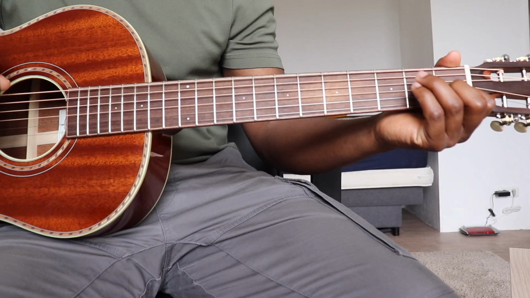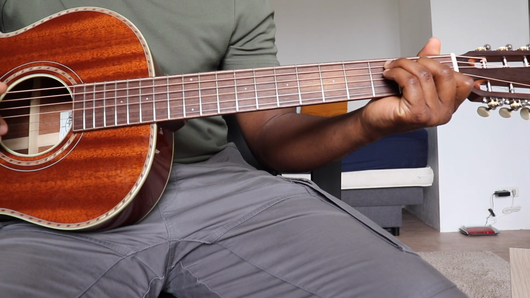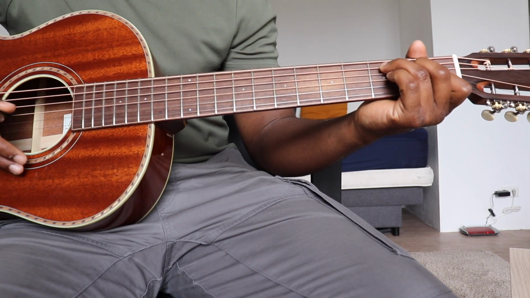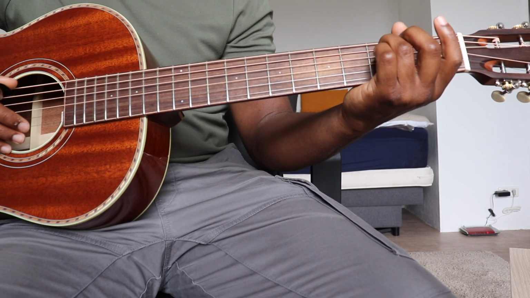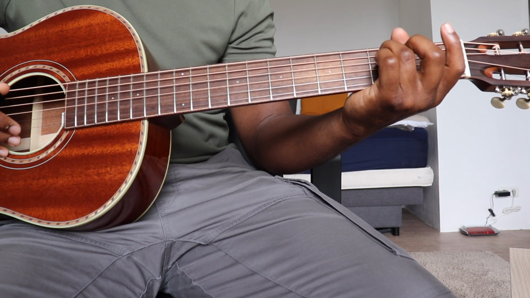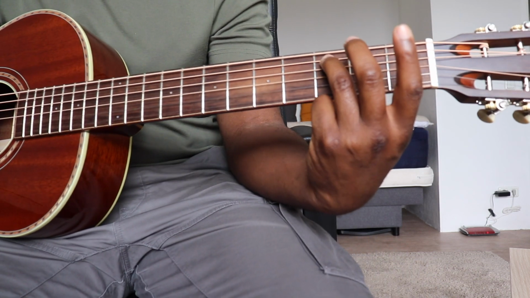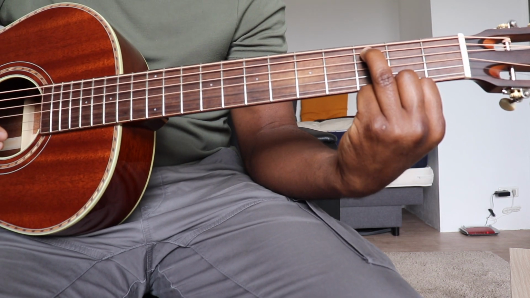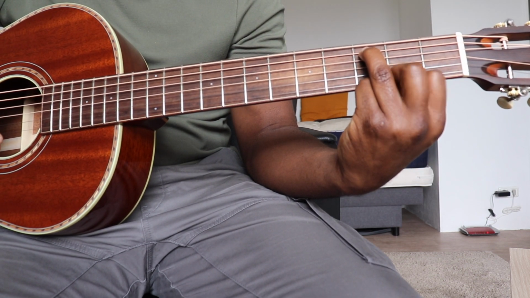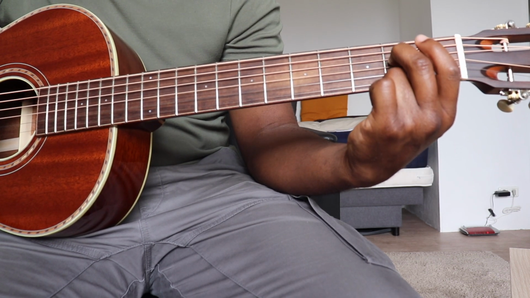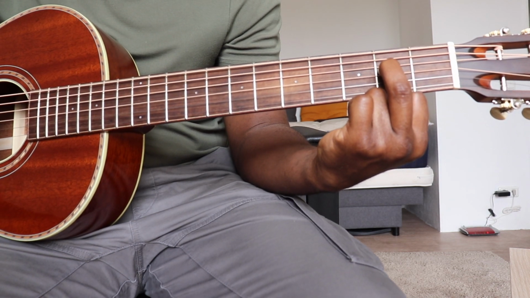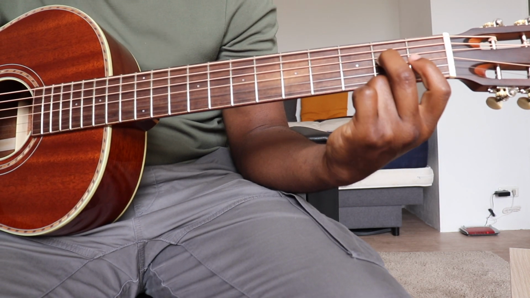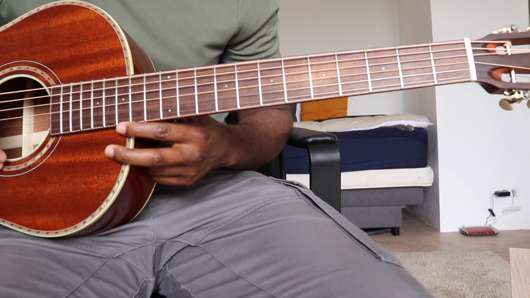Let's take a look at how you would play the C major chord. The first chord we're going to look at, C major chord, is going to be played like so. We have the C note on the A string. We have the E note on the D string. We have the open G string.